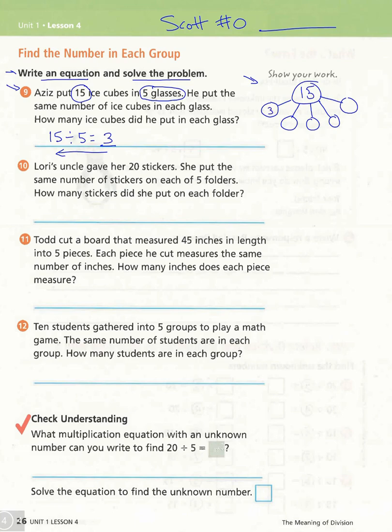So 3 is going to go into each of those. And now if we count by 3s, 3, 6, 9, 12, 15, you'll see that it works. So it took 3, what are we counting? Ice cubes in each glass. All right.